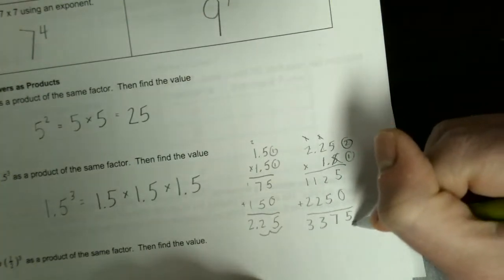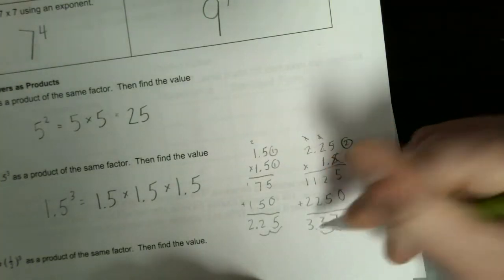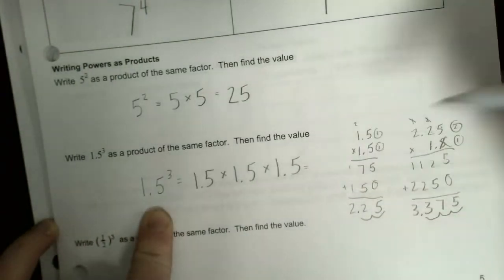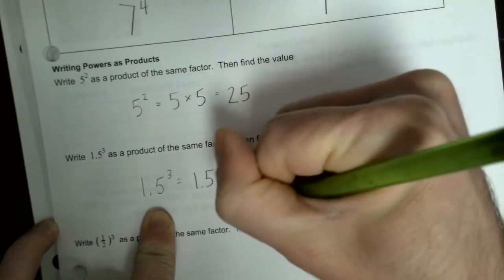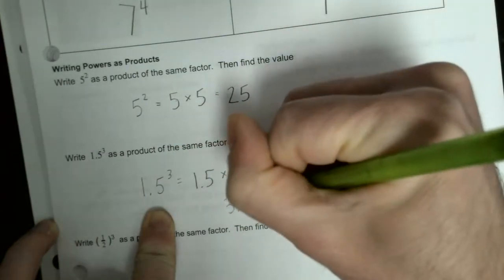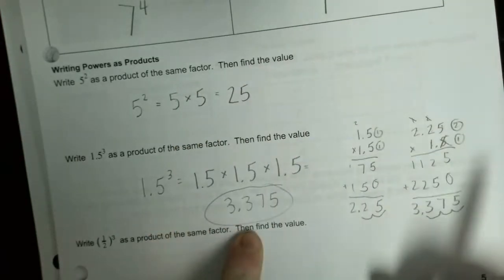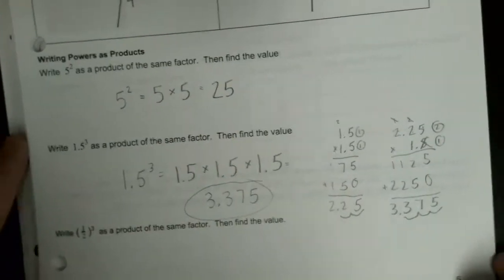So we're going to move the decimal point 3 times. 1, 2, 3. Now, if this was 15 cubed, or 15 to the 3rd power, the number would be quite big. It would be 3,375. But this is only 3 and 375 thousandths. Okay, that would be the answer, or the product of that expression.